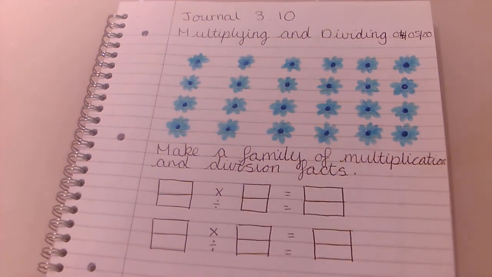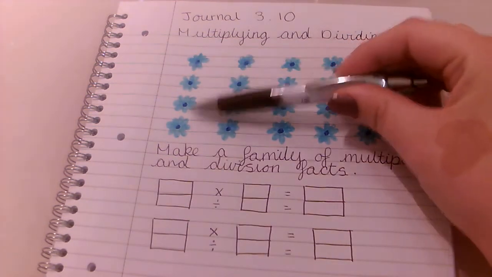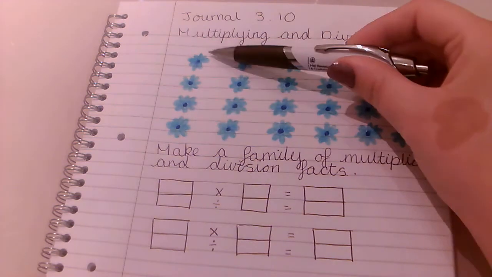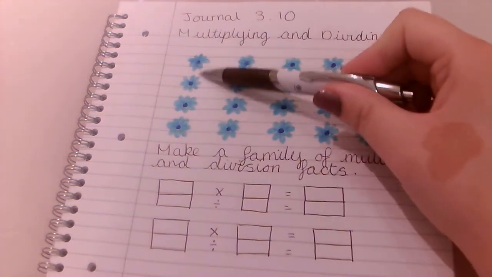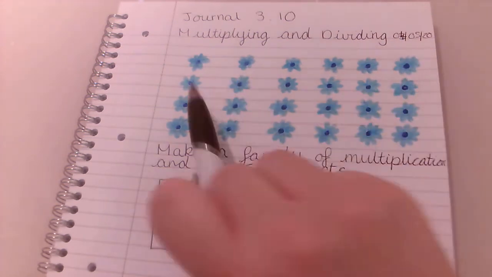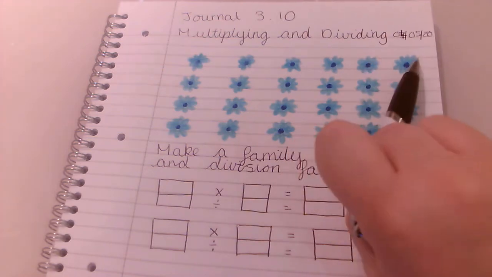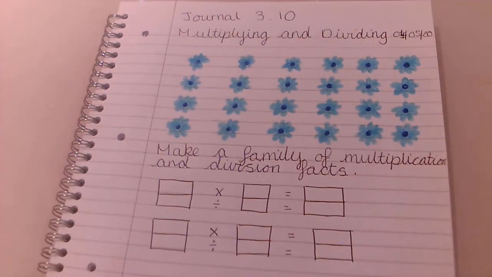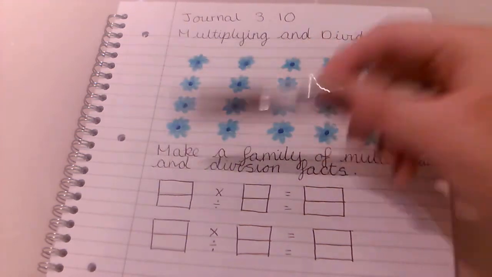So if we look at our array, we have 1, 2, 3, 4 in a column. So a column goes down, a row goes across. We have 4 in a column, and we have 1, 2, 3, 4, 5, 6 in a row. So we could group these together, these 4 together.